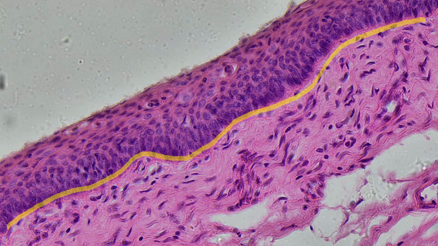So there is our basement membrane. Over here we have a free surface. So we look and we see there are multiple layers of cells. So we're going to think epithelium of some sort. We name it based on the shape at the apical side.